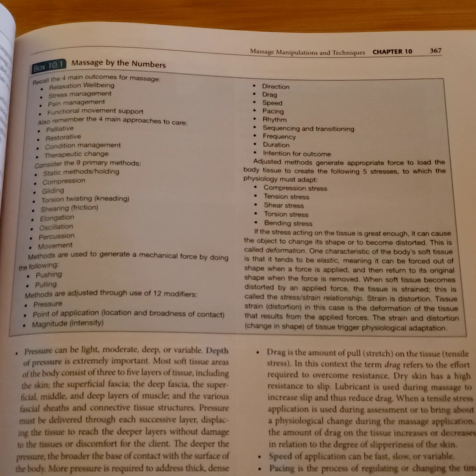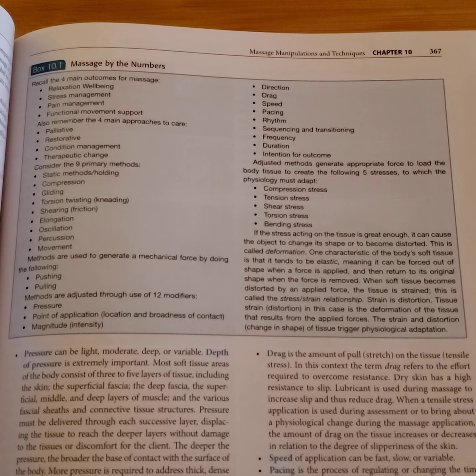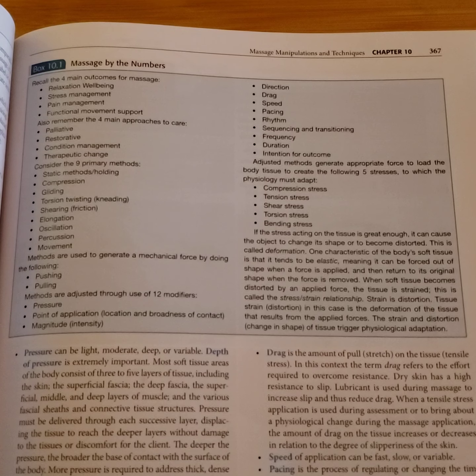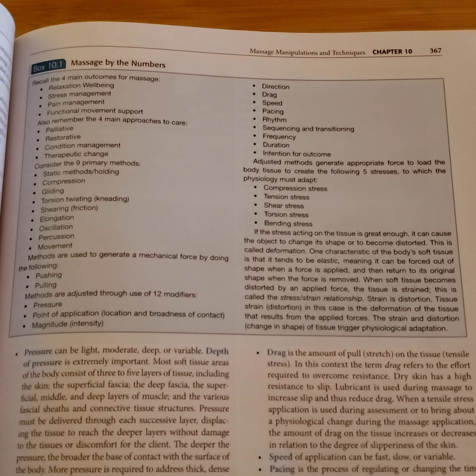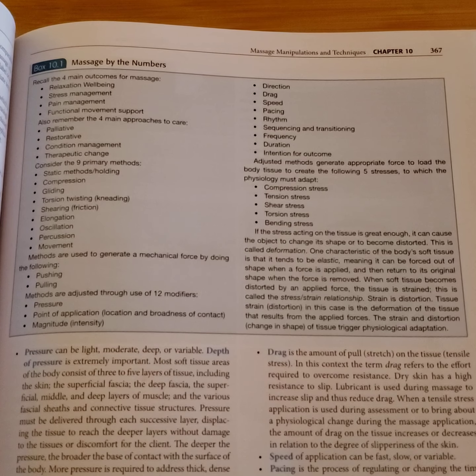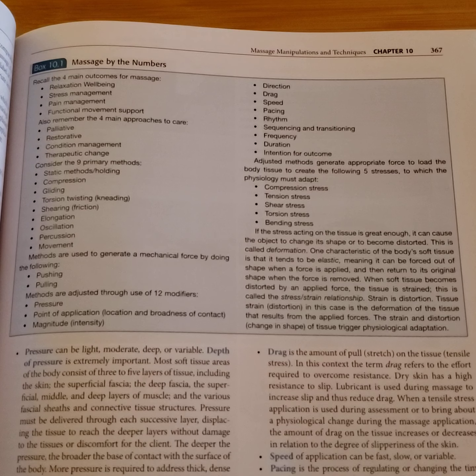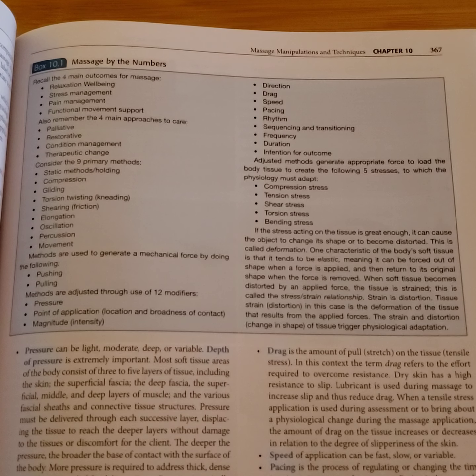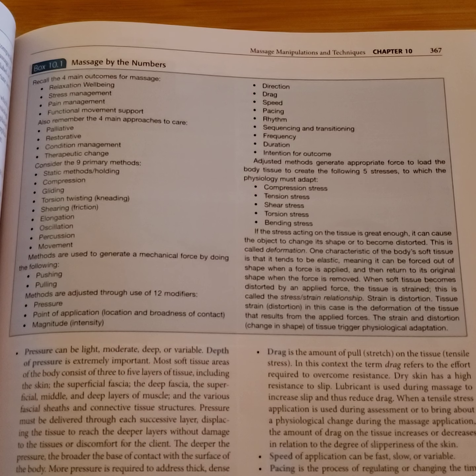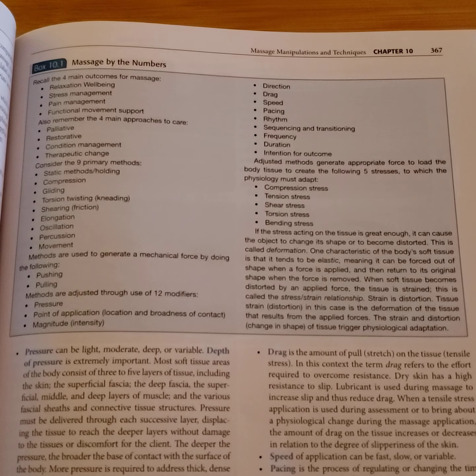And then we have speed, fast, slow, in between. Pacing. How long do we stay in one spot? How fast are our strokes? How often do we change direction with that? Kind of goes along with speed just a little bit. Rhythm. So the 3 of those kind of sync together.